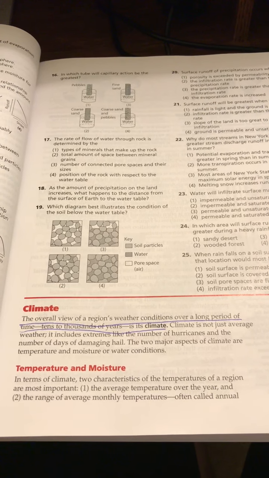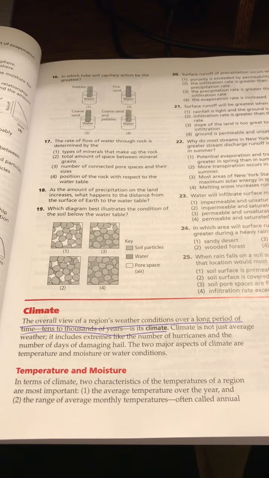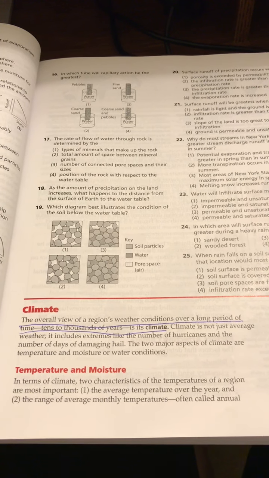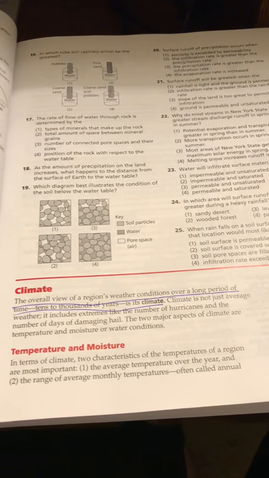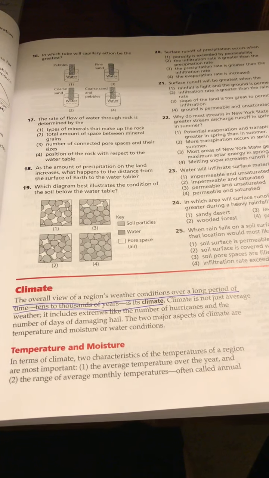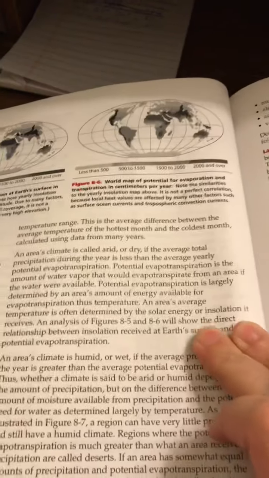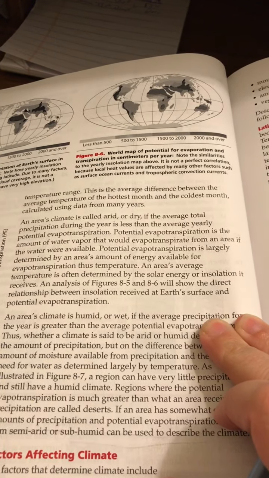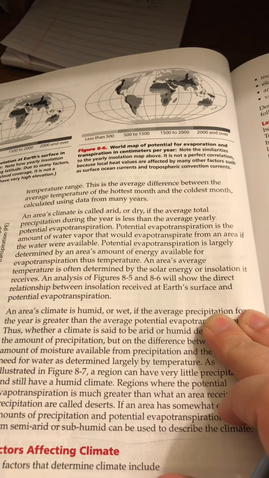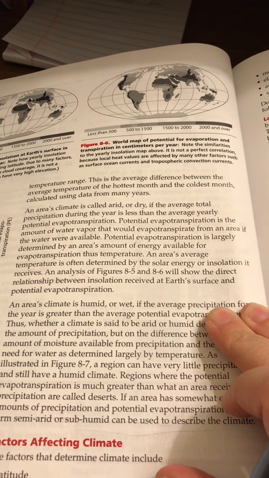Temperature and moisture. In terms of climate, two characteristics of the temperatures of a region are most important: the average temperature over the year and the range of average monthly temperatures, often called annual temperature range. This is the average difference between the average temperature of the hottest month and the coldest month, calculated using data for many years.